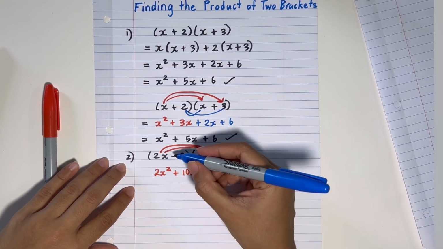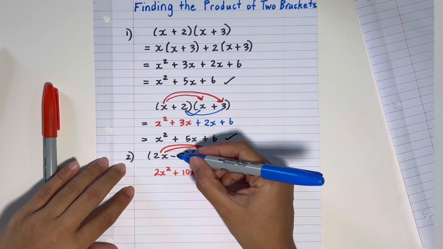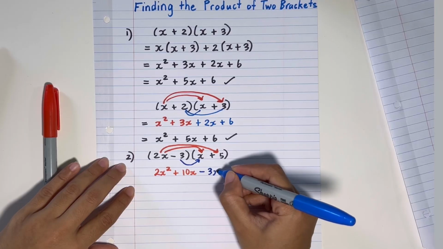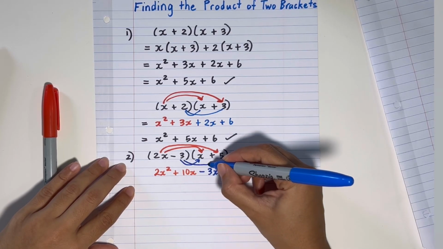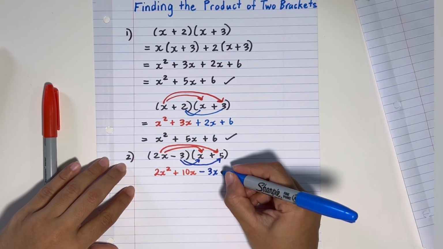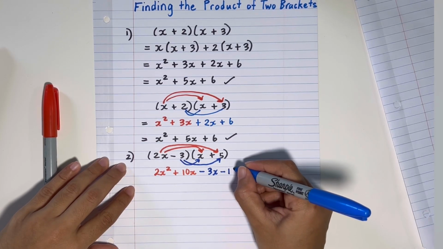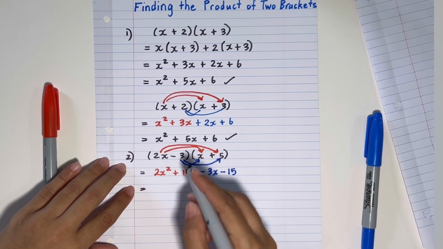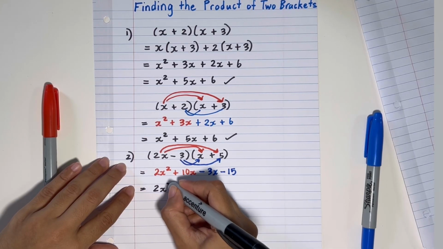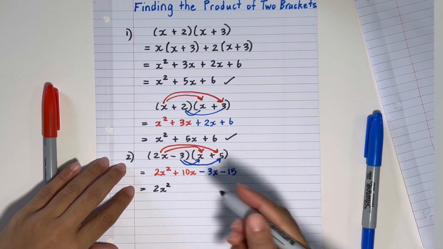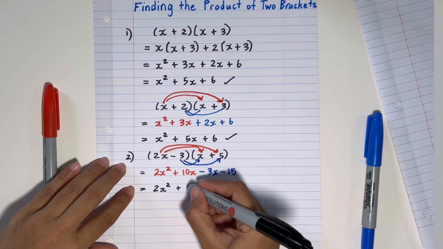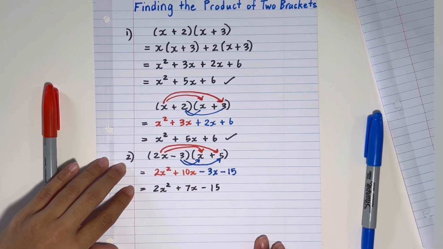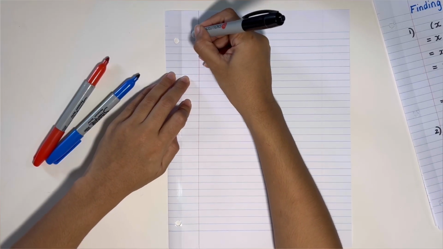Now you have to be mindful that this is negative 3. So negative 3 times positive x will give me negative 3x. And then negative 3 times positive 5 will also give me a negative. This time it's going to be negative 15. And now you simplify. So 2x squared does not have another term in x squared, so that's just going to be 2x squared. 10x minus 3x is 7x, and then negative 15, right? So that's the answer.